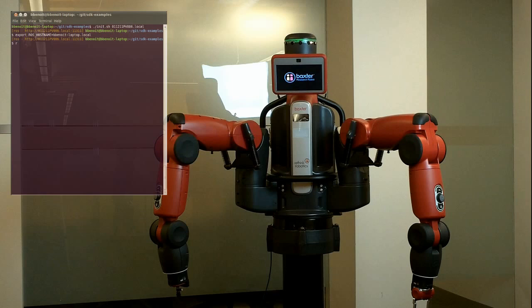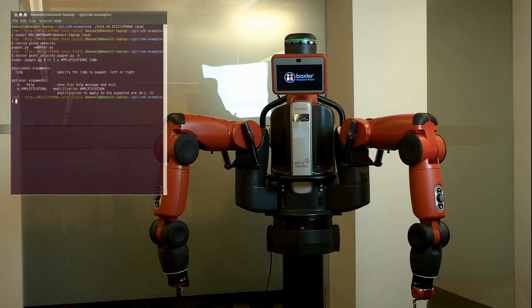So let's step over to our developer workstation and find the SDK examples folder. When you're there, go to ROS-Run Joint Velocity. Here you can list out all of the different examples that you have available to you. So in this case, we're going to choose the puppet example. So type in puppet.py -h. This is the help menu, and this will give you all of the examples and arguments that you have access to.